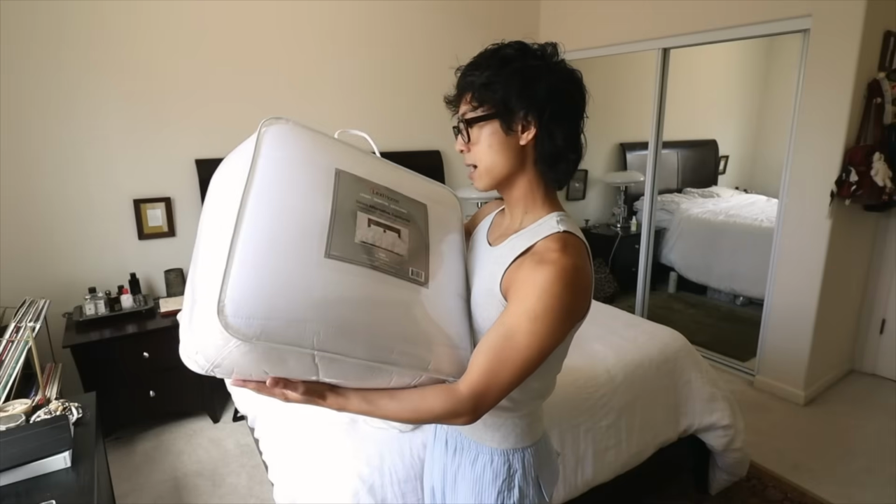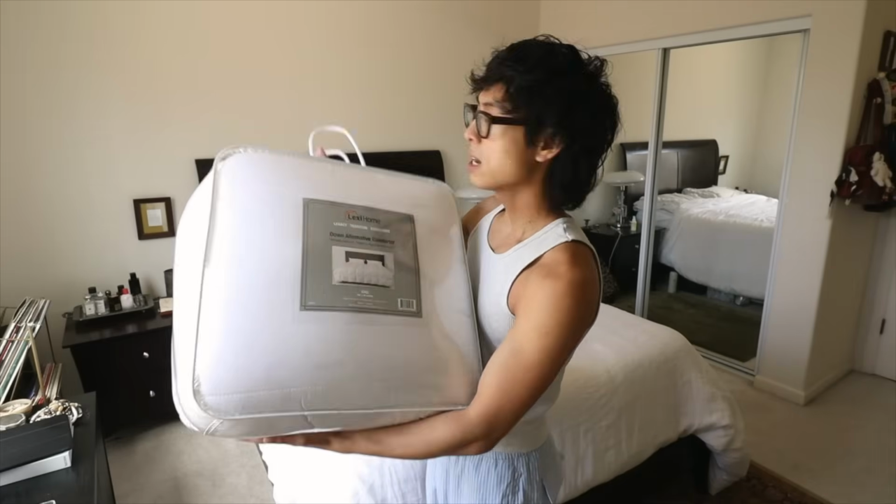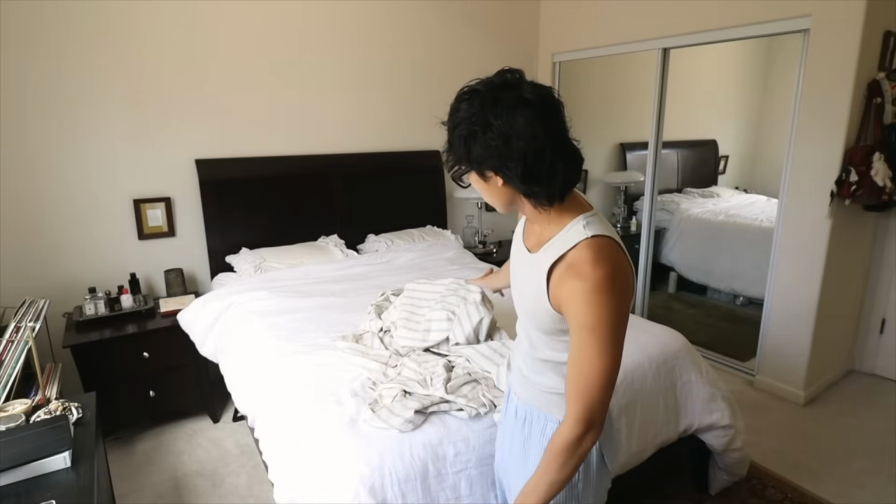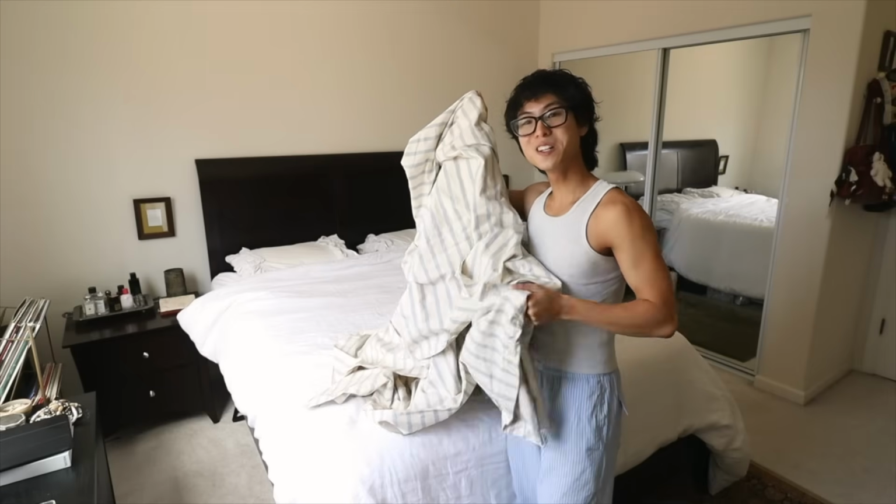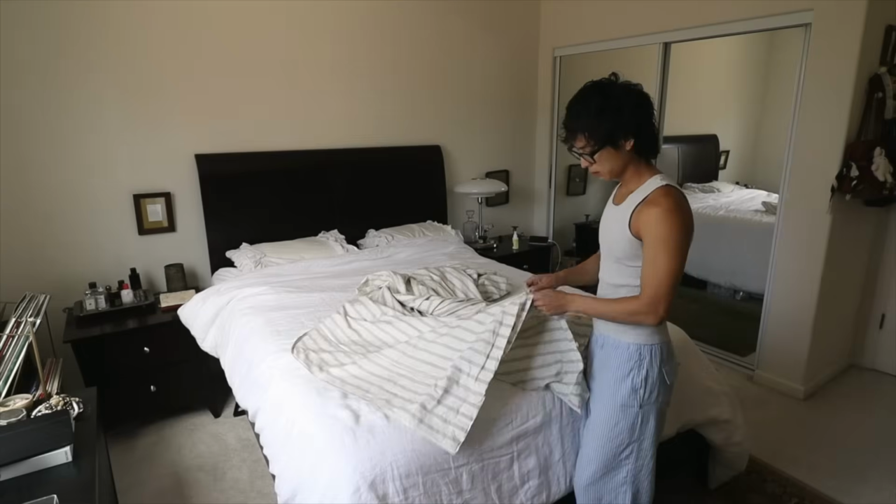I got a king size comforter that we had laying around the house and I'm gonna use it for the new Tekla sheets.